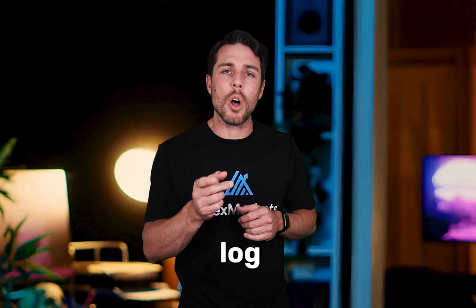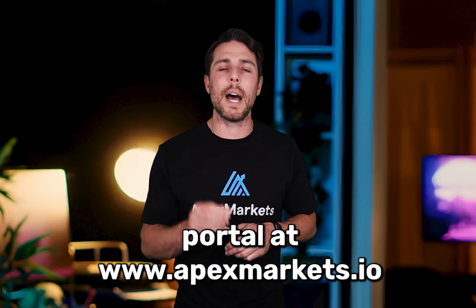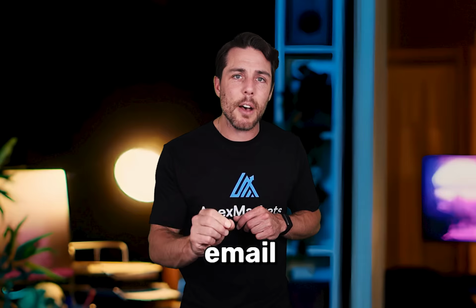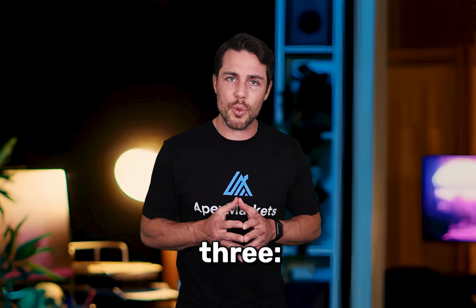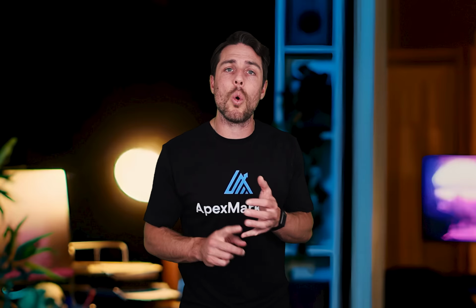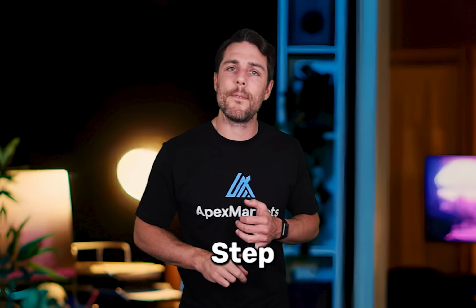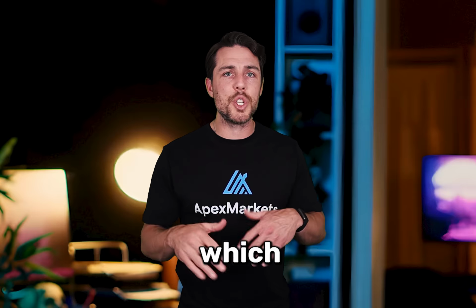Step 1. Log into your Apex Markets client portal at apexmarkets.io. Step 2. Check your email for your MT5 login details after creating an account. Step 3. Open MetaTrader 5, and if on a computer, click File, or on the phone, click Settings, log into Trade Account. Step 4. Enter the login credentials which you got in your email.